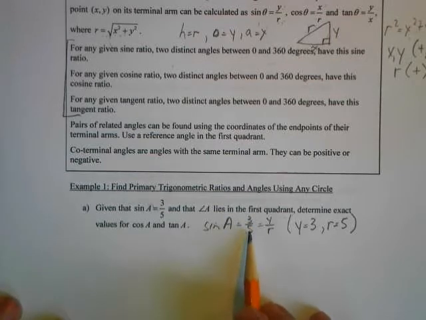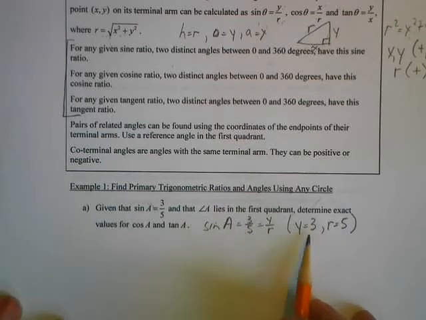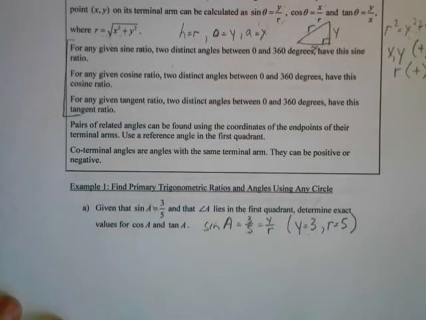Now, that's because r can only be positive. That takes away that chance that they're both negative. So in our case, the fact that they told us sine A equals 3/5 means we know that r is positive 5 and that y is positive 3. Once we get to tan ratios, it's a little bit trickier. So that's the values we know.